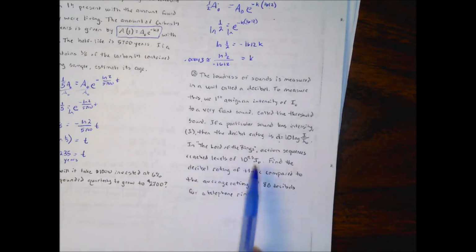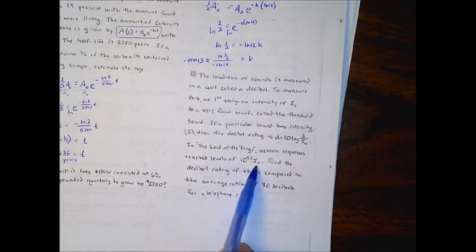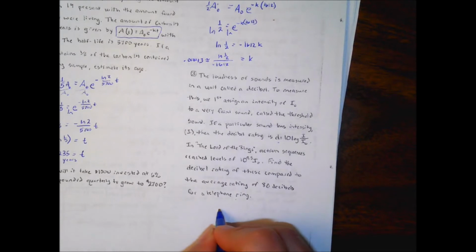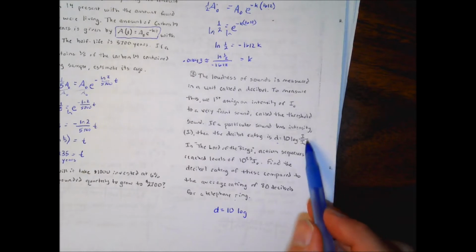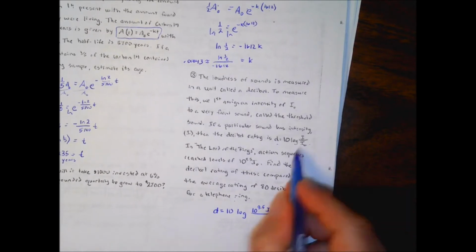In the Lord of the Rings action sequence, the intensity reached 10 to the 9.5 times the threshold, the original. Find the decibel rating of this, compared to the average rating of 80 decibels for a telephone ring. So we're going to compare how much louder it was than a telephone ring. Okay, so we're going to use this equation here. So we know D is equal to 10 log, and the intensity here is 10 to the 9.5 I sub o divided by I sub o.